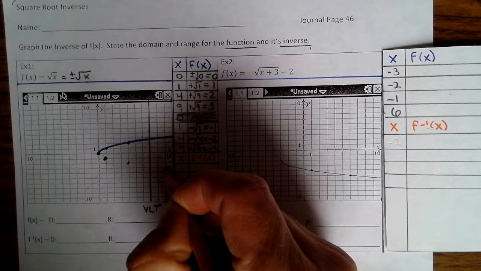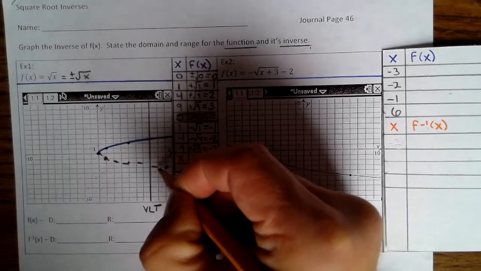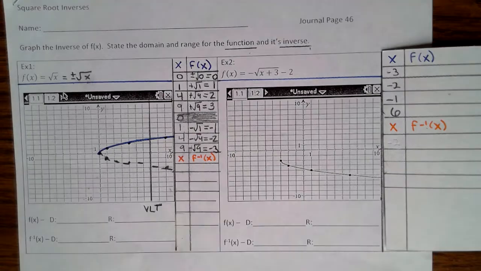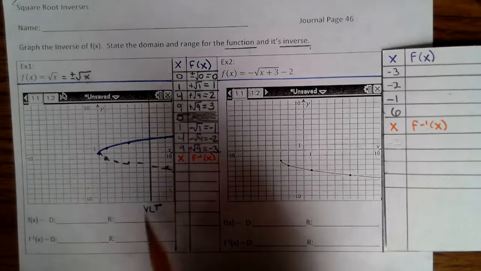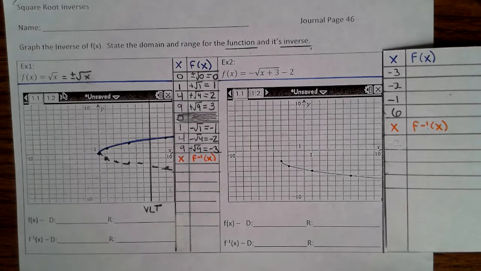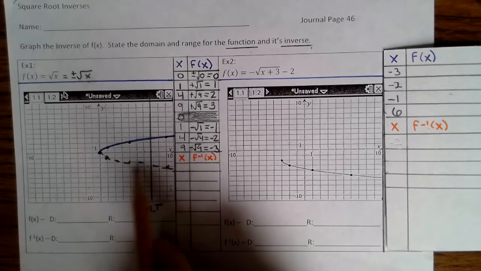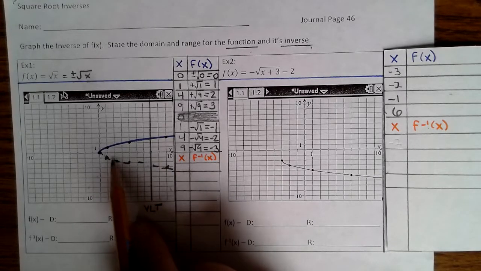But we're going to put those in dashed lines because we're not going to consider them right now. If we include those, this would not be a function, and we're not going to find the inverse of something that's not a function. So that's there, but we're going to put it as dashed and not include it.